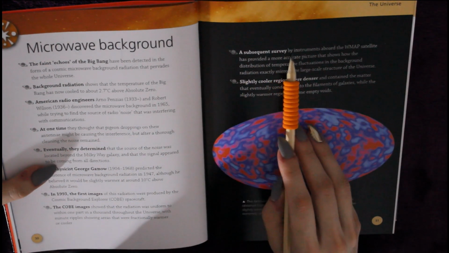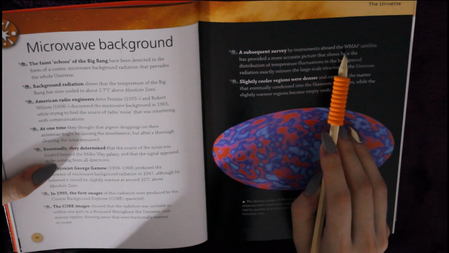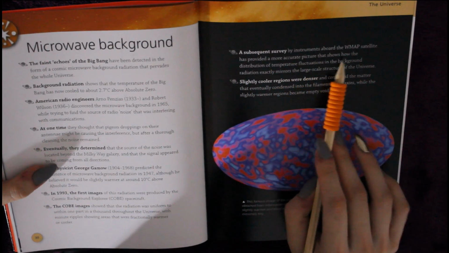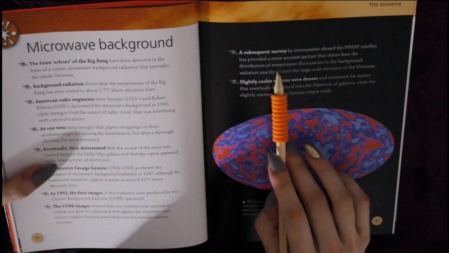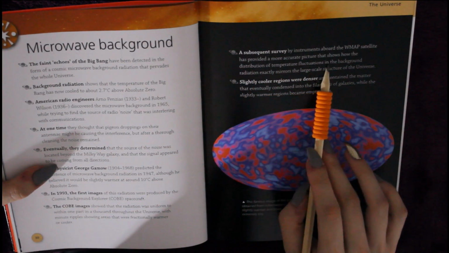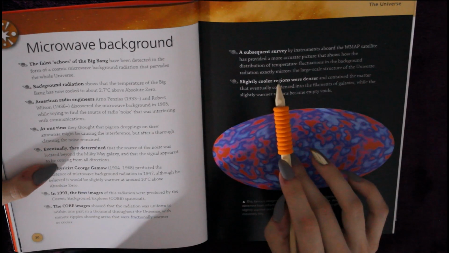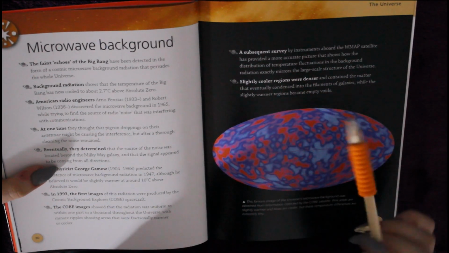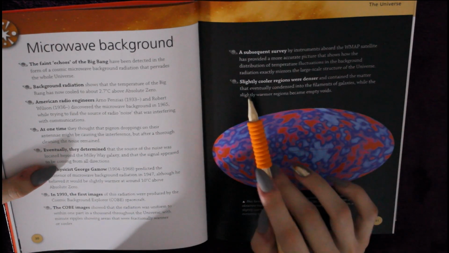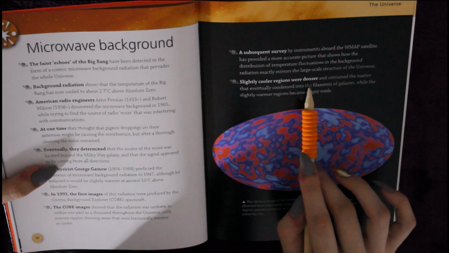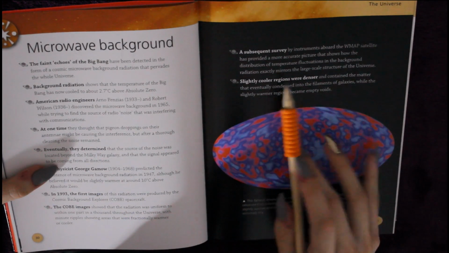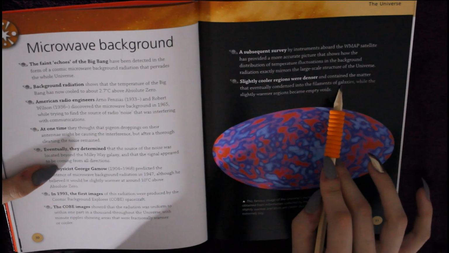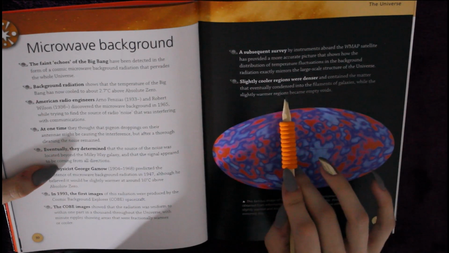A subsequent survey by the WMAP satellite has provided a more accurate picture that shows how the distribution of temperature fluctuations in the background radiation exactly mirrors the large-scale structures of the universe. Slightly cooler regions were denser and contained the matter that eventually condensed into filaments of galaxies, while the slightly warmer regions became empty.